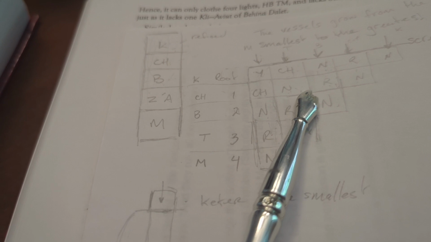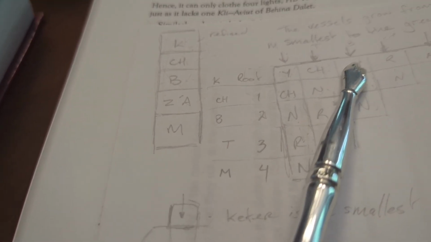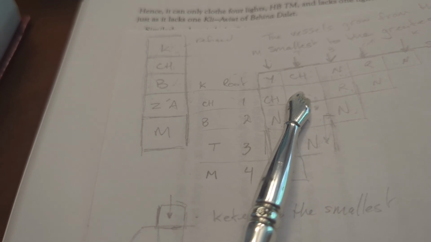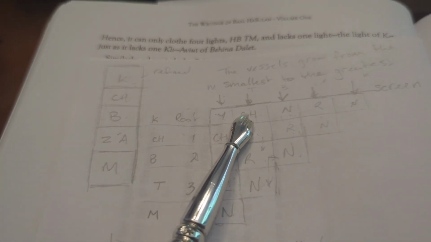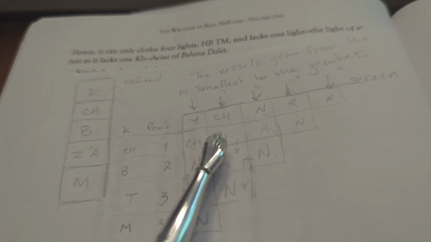And the light of Ruach to the Kli of Bina. And the light of Neshama to the Kli of Hochma. And the light of Chaya to the Kli of Keter. I have to be very careful explaining this because it can get very confusing.